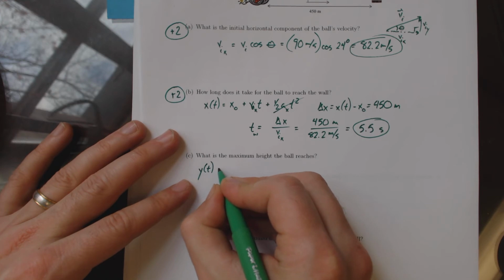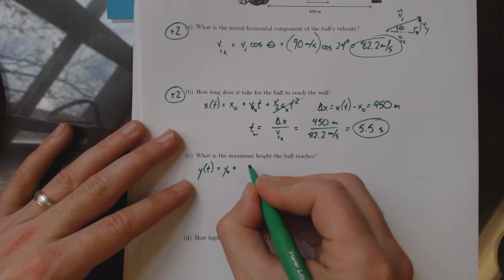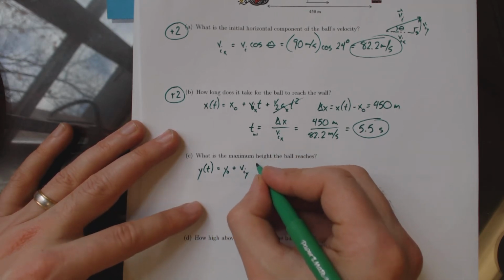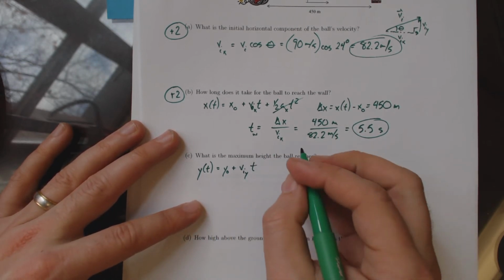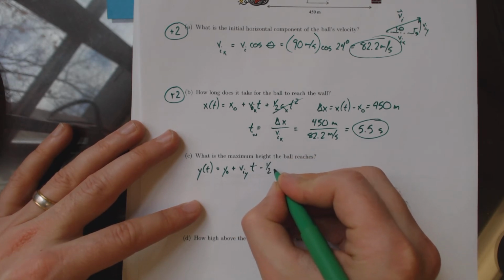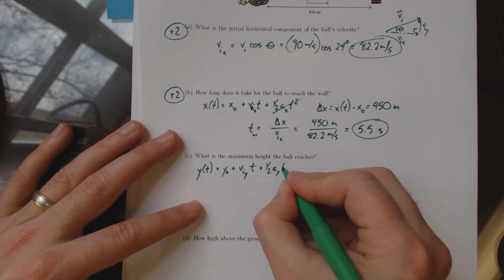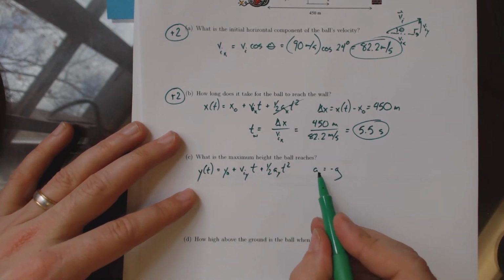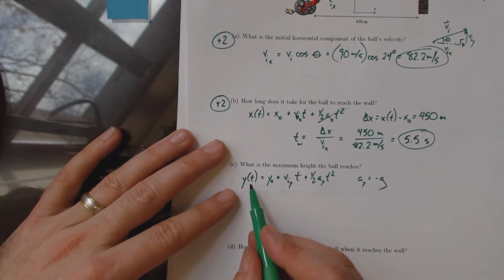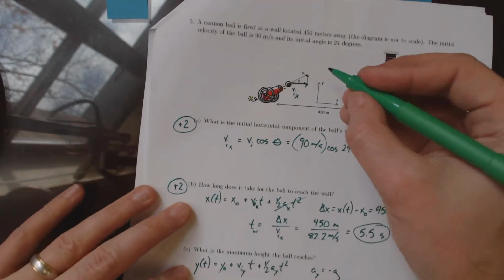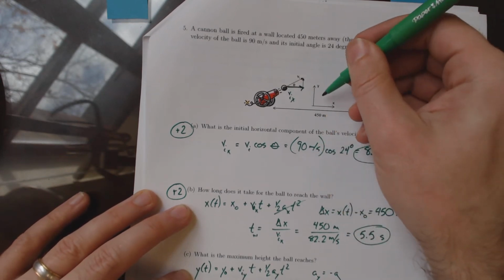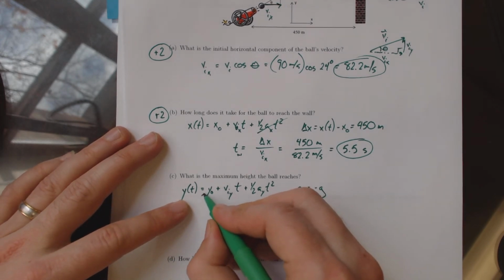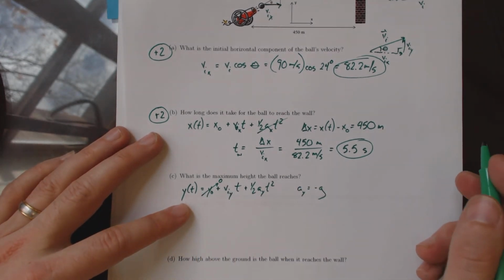So y as a function of time is equal to y naught plus v naught y, I'm saying that's v initial y, times time, minus 1/2 gt squared. I'm going to say plus 1/2 ay t squared. And then ay is equal to negative g. So I've chosen my direction here. I'm saying that y of t is getting bigger. So I've been given some axes. We know that g points in the negative direction, so that's going to be negative. And I'm going to say that y naught is equal to 0. I'm going to define that.